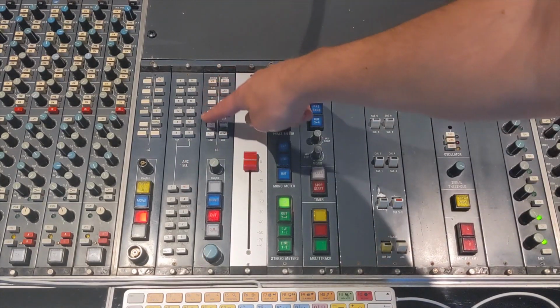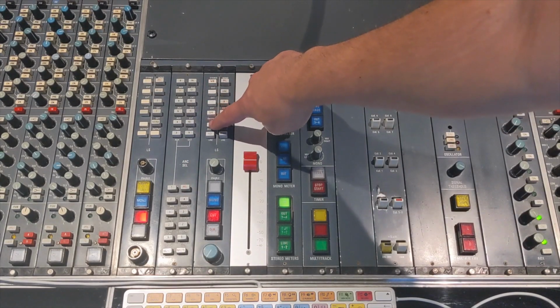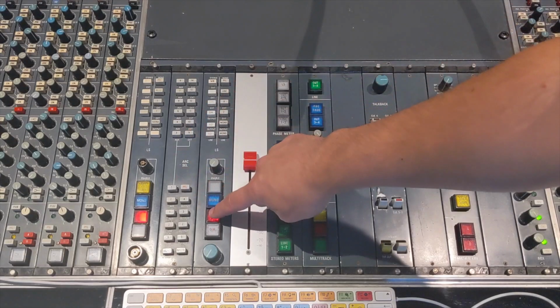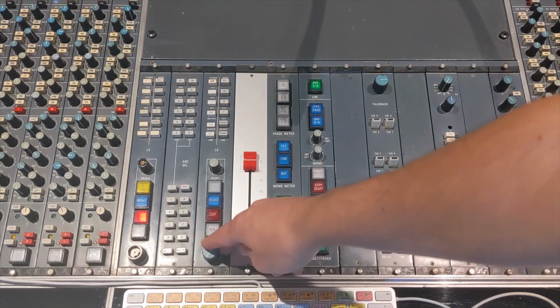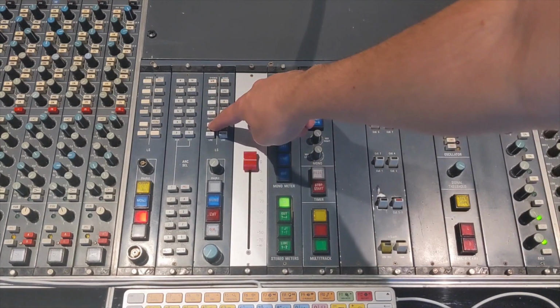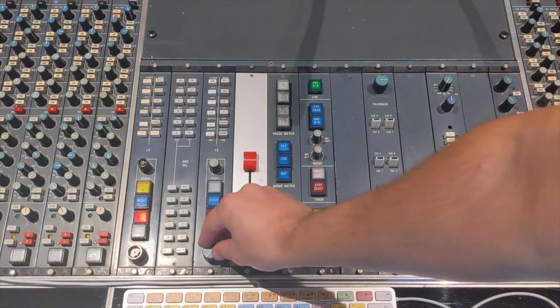By assigning an input here, so output 1 and 2 is the input, we can receive that signal on the Adams. So we've got the output 1 and 2 assigned. We've unmuted it and then raised the level.